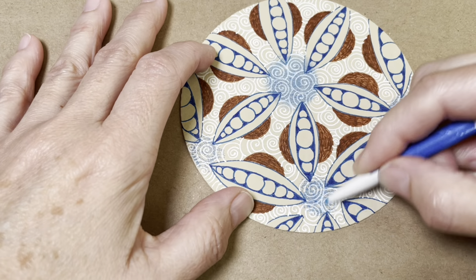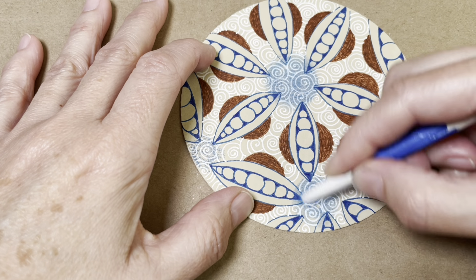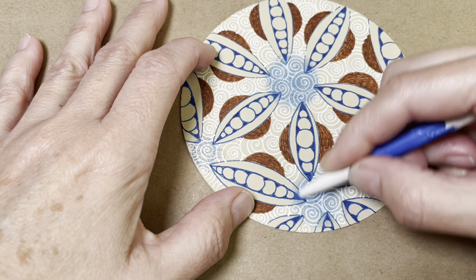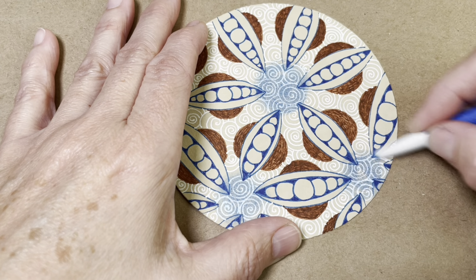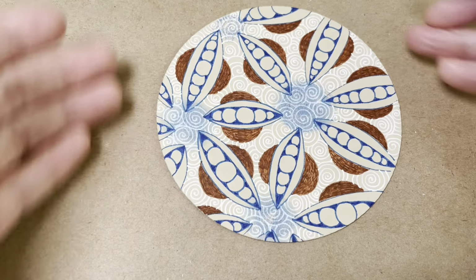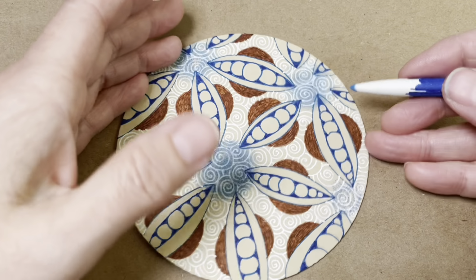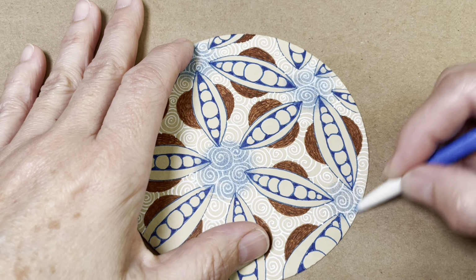And now the tortillon is just really blending that chalk into the paper, and it just is making everything glow. And I love how the white ink shows through. There's something about it I just think is really lovely.